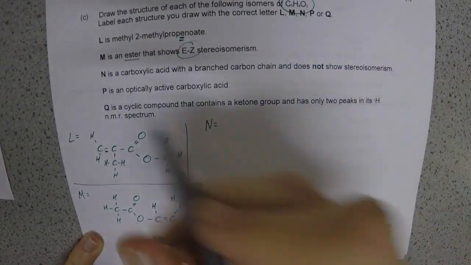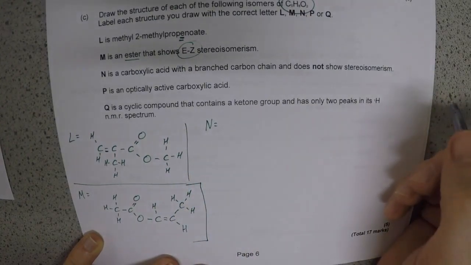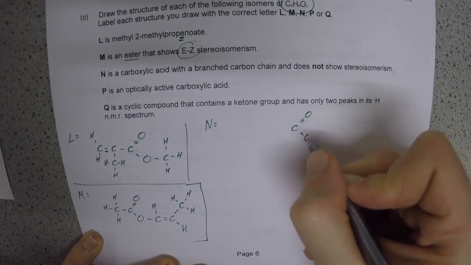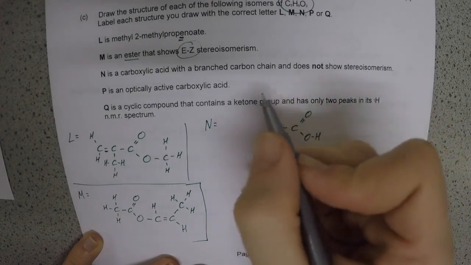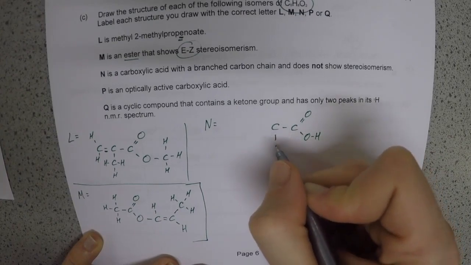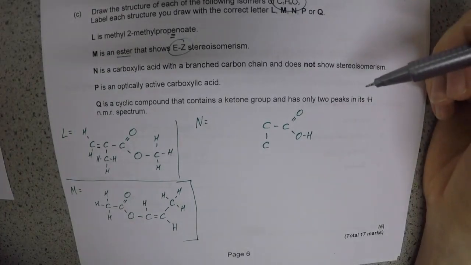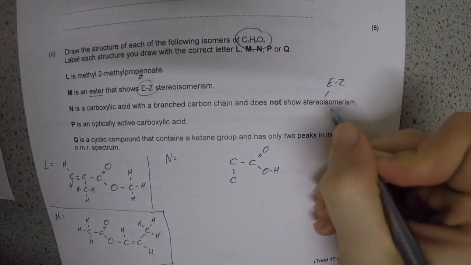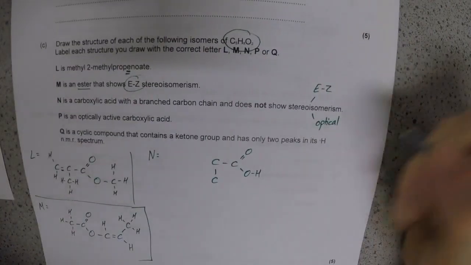Let's go N. N is a carboxylic acid with a branched carbon chain and does not show stereoisomerism. Right, so the thing I know for certain is it's a carboxylic acid. Let's get that in. It's got a carbon, it's got a branched carbon chain. So I might just put my branch in there. That does not show stereoisomerism. Okay, so remember I've got EZ, and the other type, I've just got to be a little bit careful. I've just got to watch out I don't accidentally make an optical isomer. I've got those 2 types.